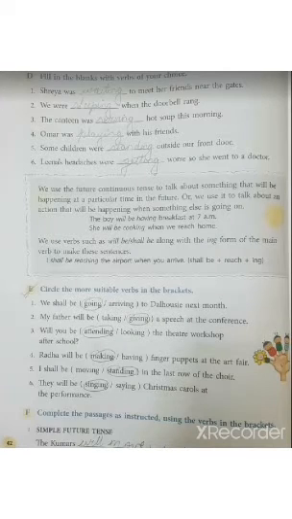D. Fill in the blanks with verbs of your choice. First, Shreya was dash to meet her friends near the gates: waiting. Second, we were dash when the doorbell rang: sleeping. Third, the canteen was dash hot soup this morning: serving. Fourth, Omar was dash with his friends: playing. Fifth, some children were dash outside our front door: standing. Sixth, Leena's headaches were dash worse, so she went to a doctor: getting.